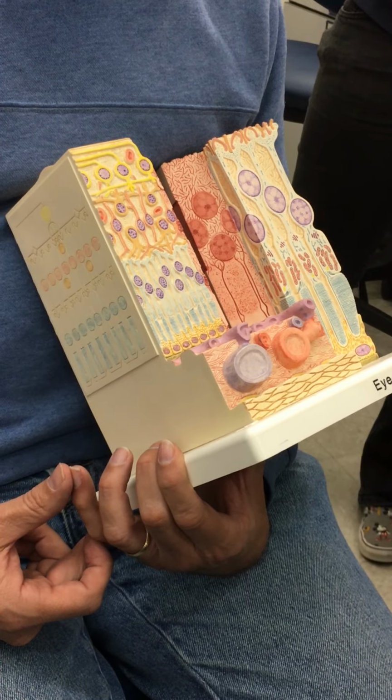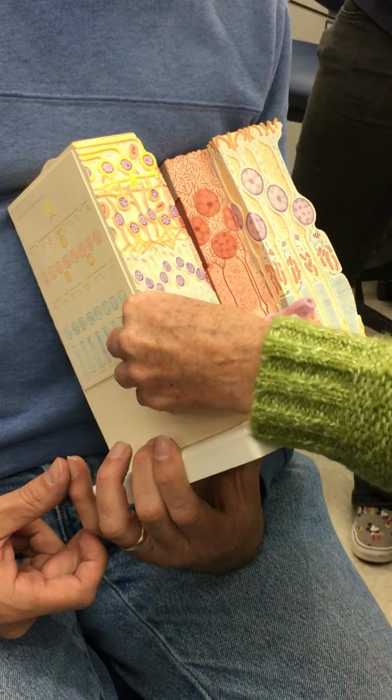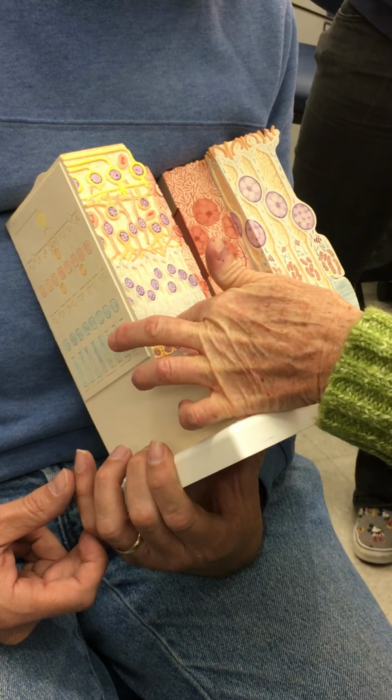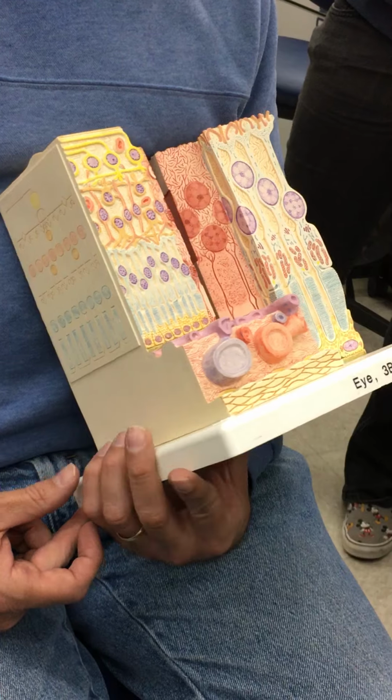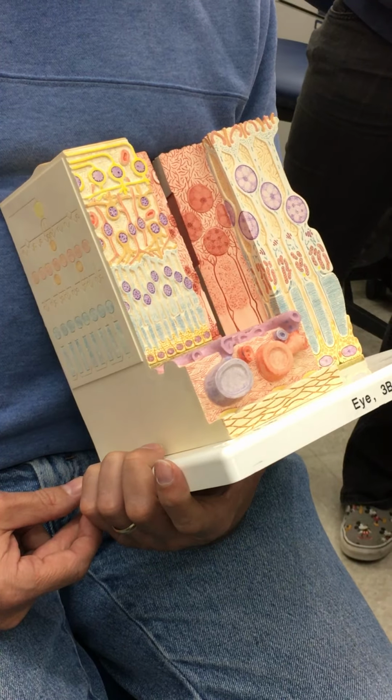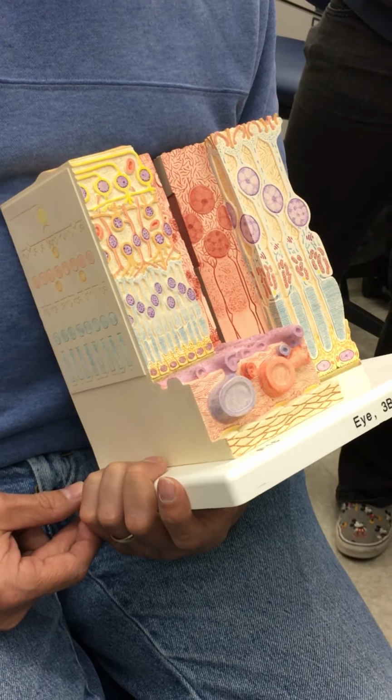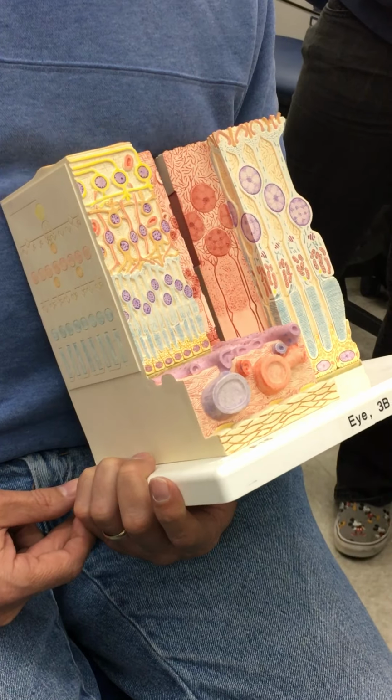Yeah. Right. Okay. So these ones are rods and these ones are the cones. Yep. Okay. Because they're not on top of each other. No. Okay. Guys good with that? Okay, the bar is open.